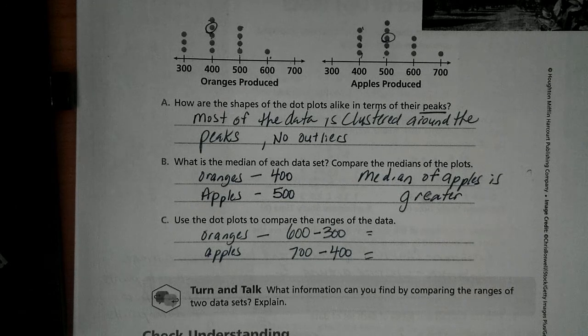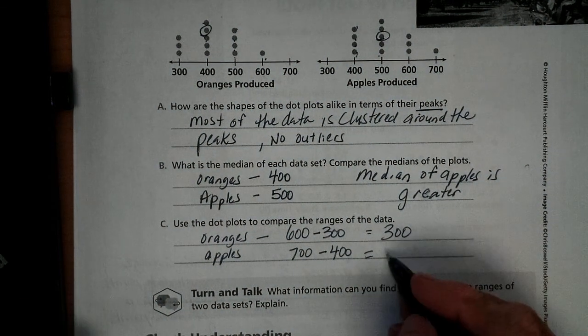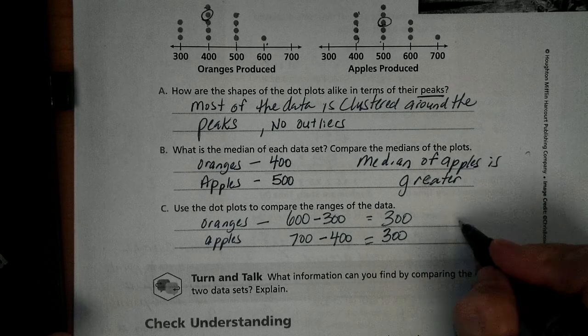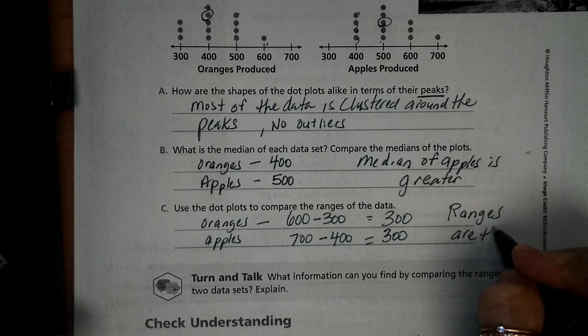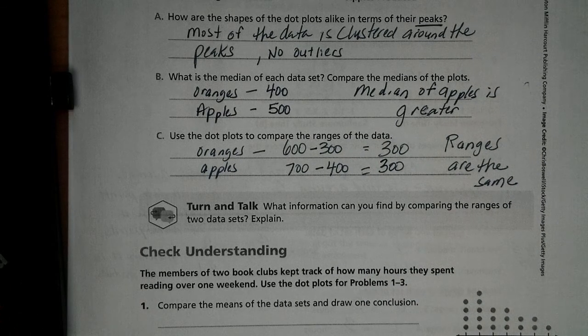We're going to subtract 600 minus 300. And what do we get? 300. And then 700 minus 400. What do we get? 300 again. So the ranges are the same.